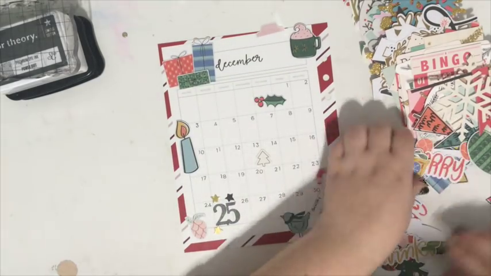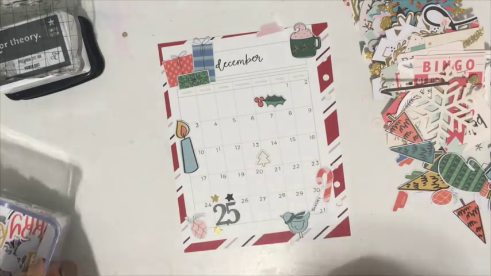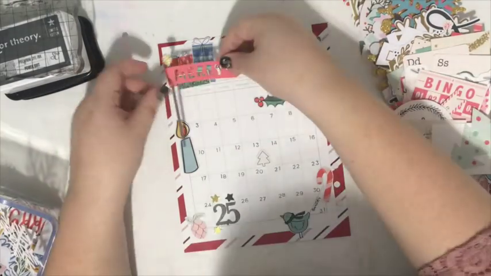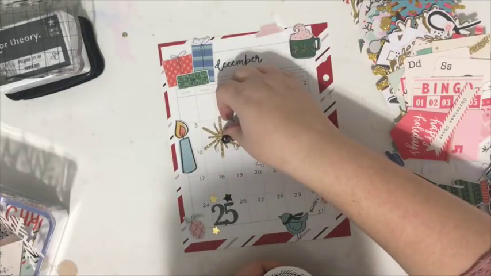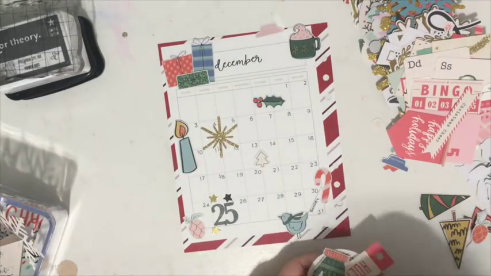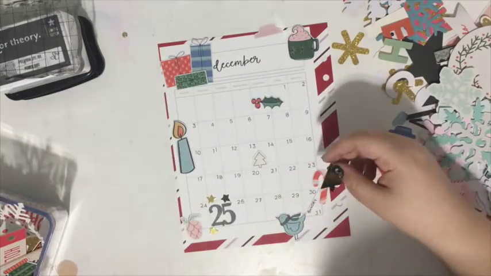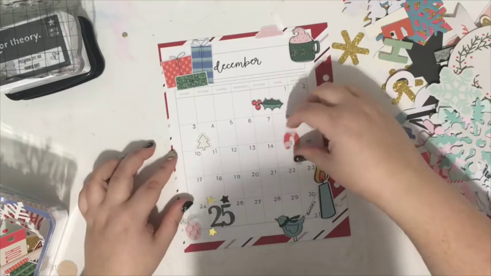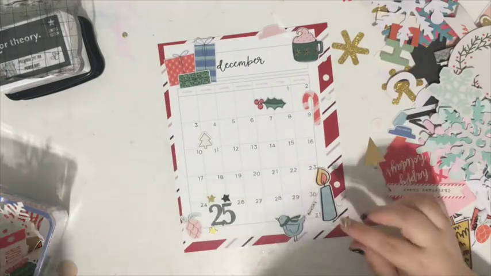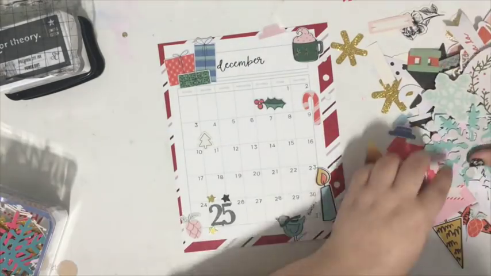But you definitely could use your die cuts like this to add fun, festive details to your page. And honestly, I think it would have been fine if I left those die cuts on there, because they're super adorable. And I'm going to make sure that I find a way to use them later this year, because I have to make those fit in my album.